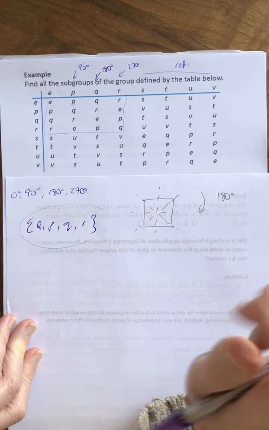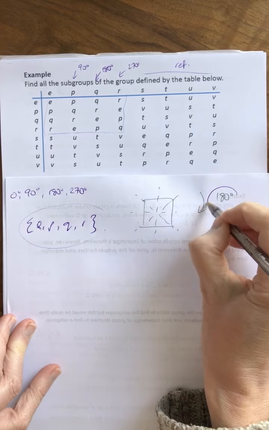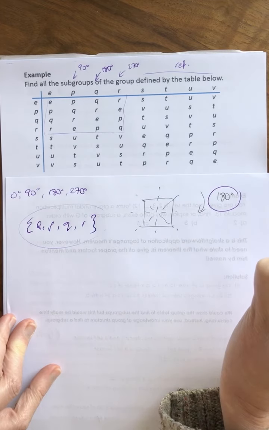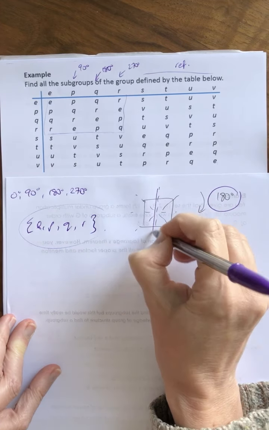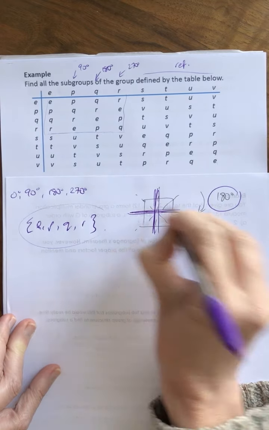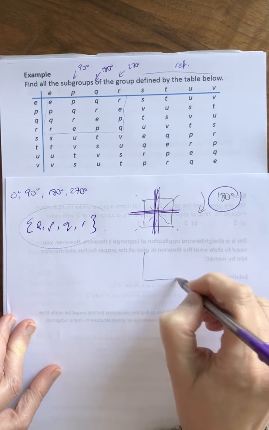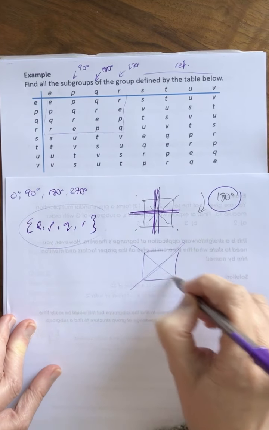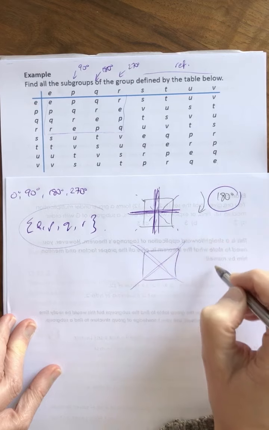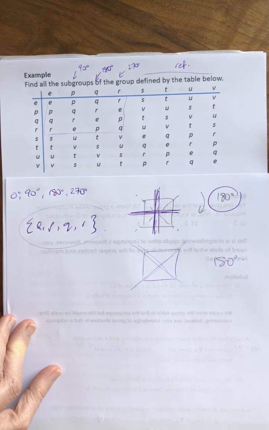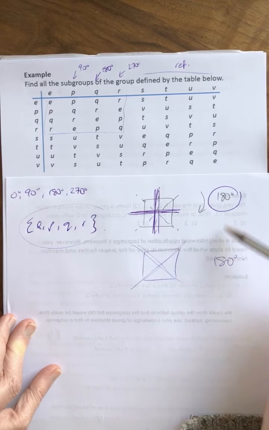But I know that if I have 180 together with that, that is going to get me one subgroup. I also know that I potentially might have that and that together with the 180, but in either case, I have to have this self-inverse.